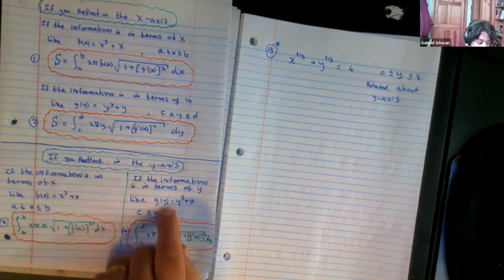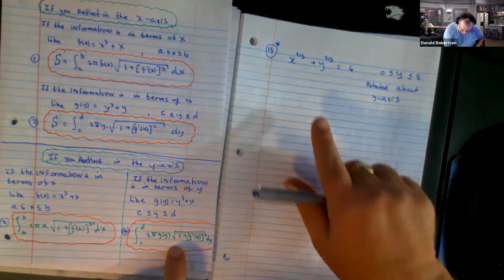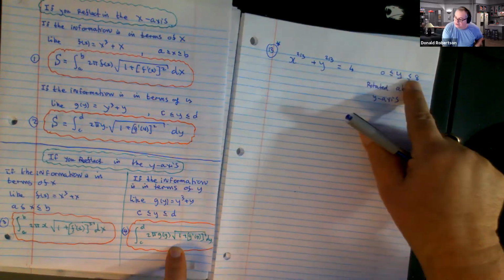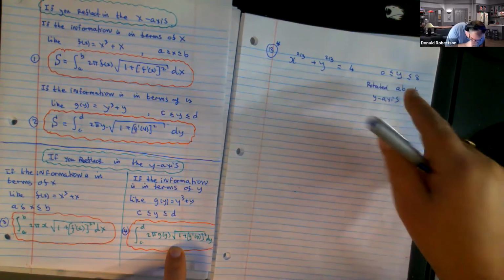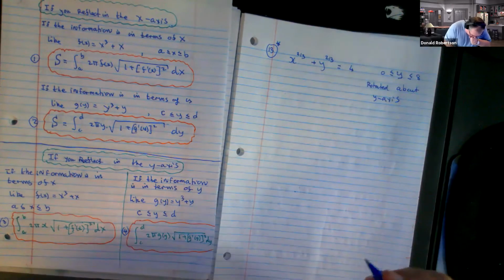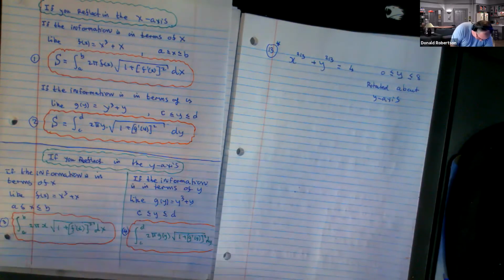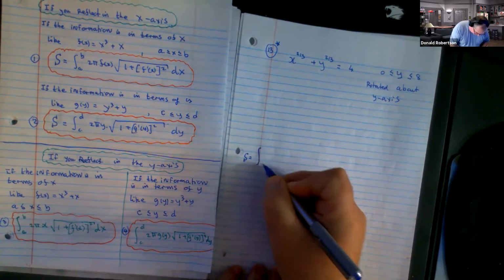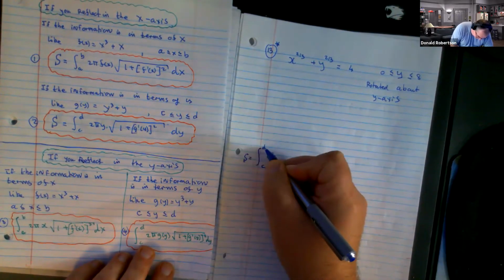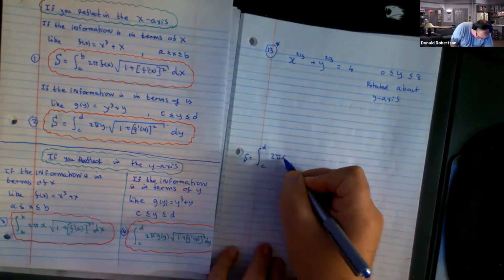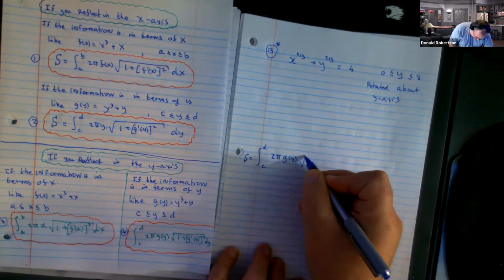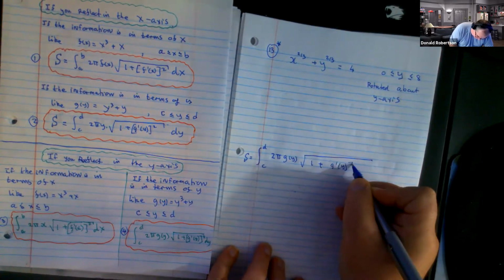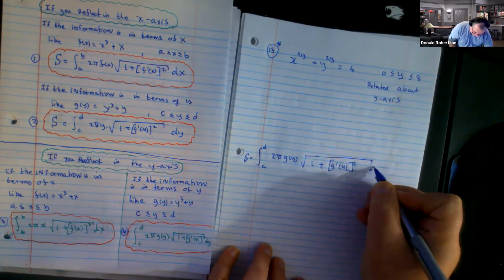And this one, not so obvious that it's x's or y's here, but would you agree that it is obviously y? So the clue was here. That means we are going to find the surface area by finding the integral from c to d of 2 pi g of y, times the square root of 1 plus g prime of y squared, dy.